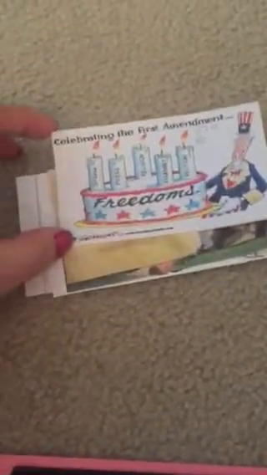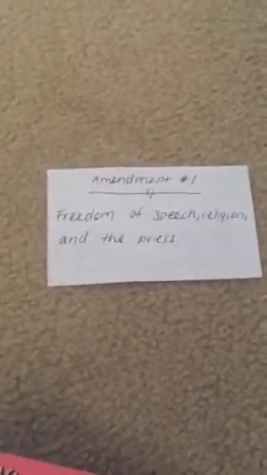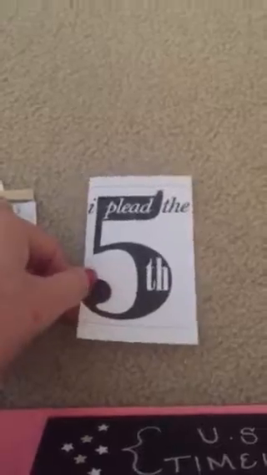So this would be the first one, celebrating the First Amendment. And then on the back it states what it is. So freedom of speech, religion, and the press. The right to bear arms. Over here we have an image for the Third Amendment, and it was the housing of soldiers. Over here is a political cartoon for Amendment 4, which was protection from unreasonable searches and seizures. And then I played the 5th for Amendment 5. Excuse me.